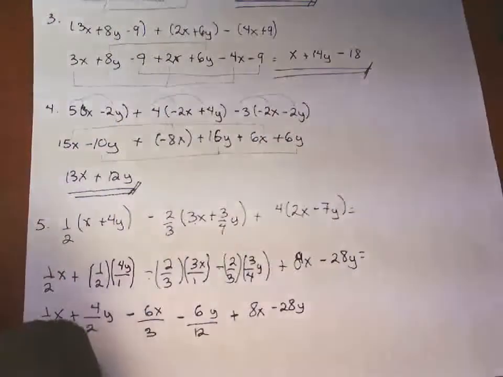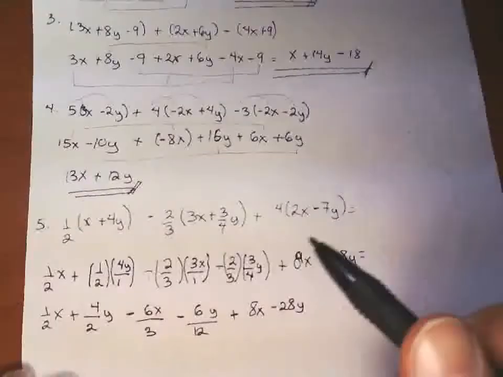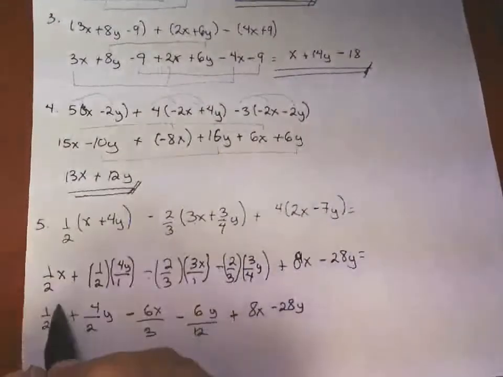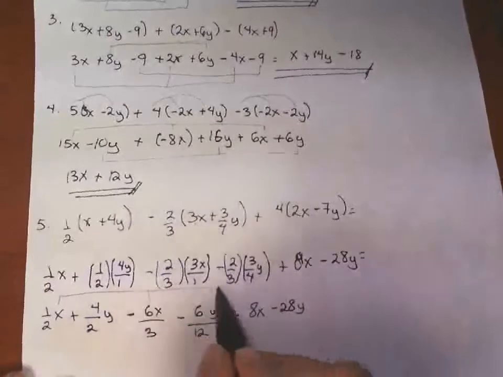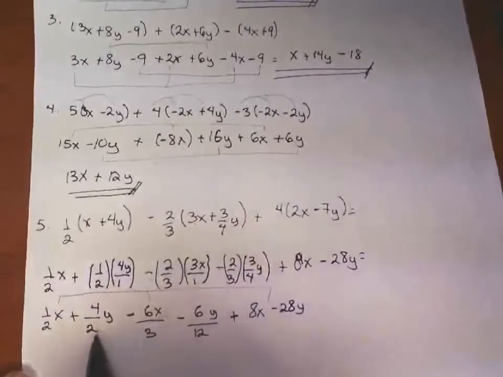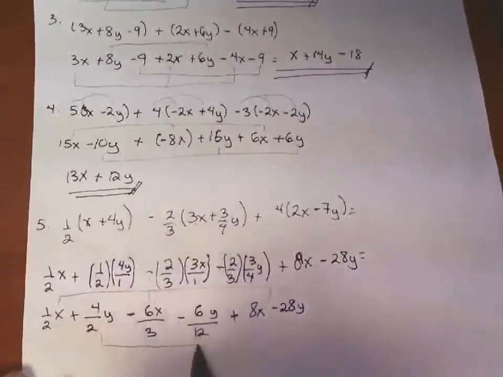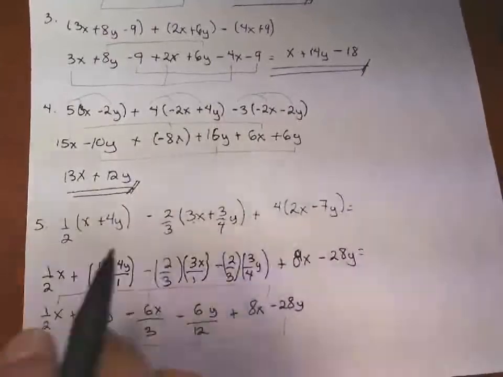Okay? So we're going to have to join, once again, common terms. All the x's, remember, they have the same exponent, so we can do this. If they do not have the same exponent, we can't do this.